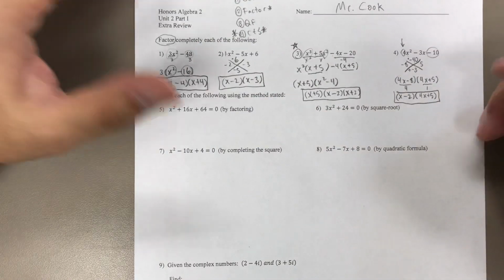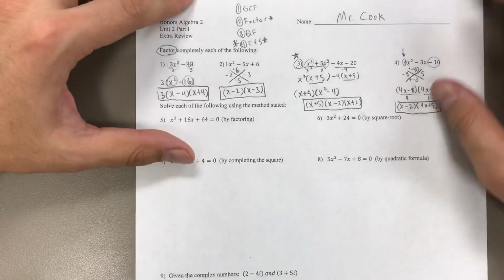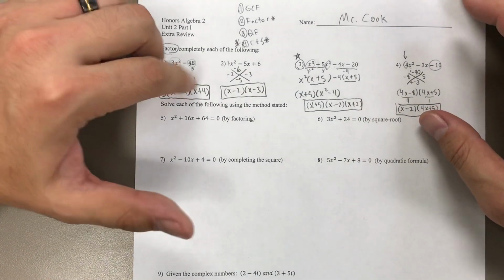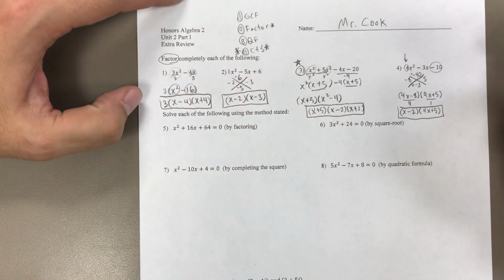Okay, so that's factoring. If you have any additional questions, you can refer back to the earlier factoring videos, or just look for some other videos on YouTube. They have a ton on all these different ways of factoring.